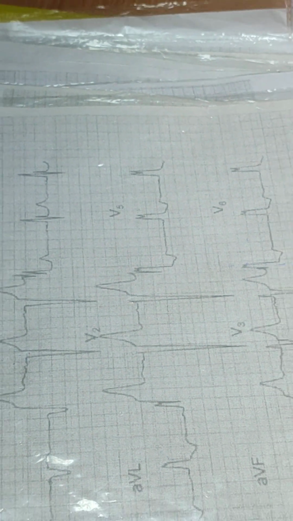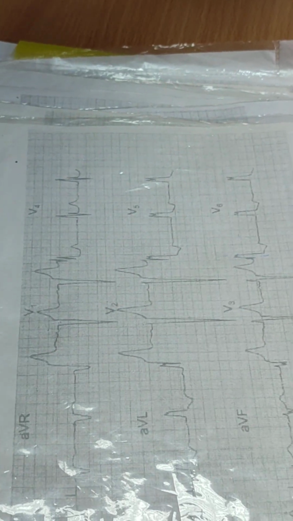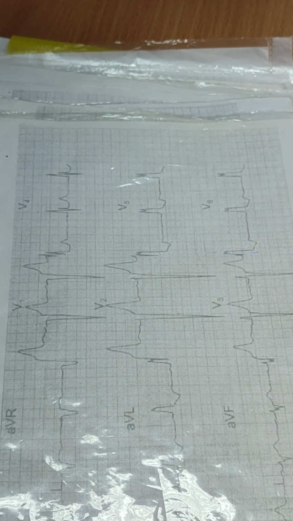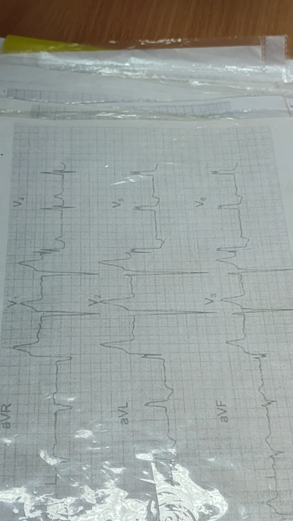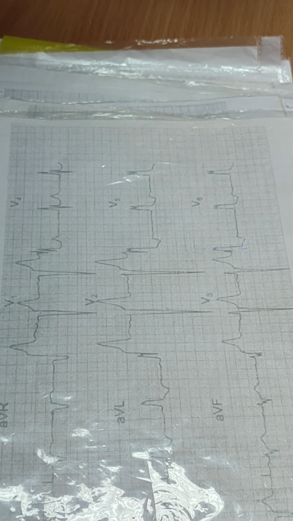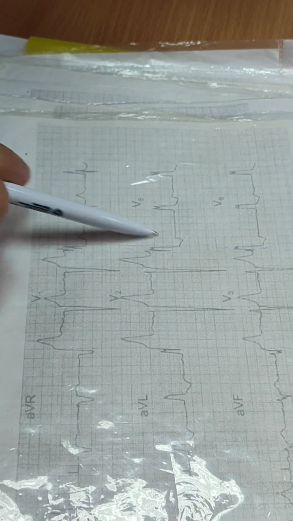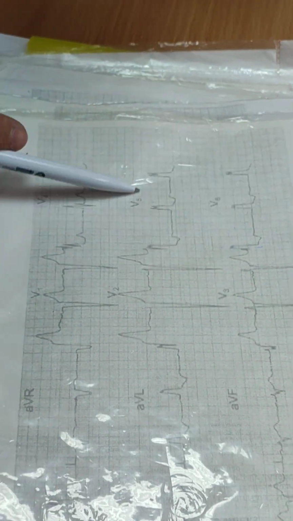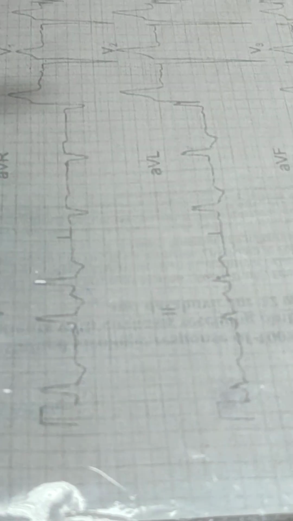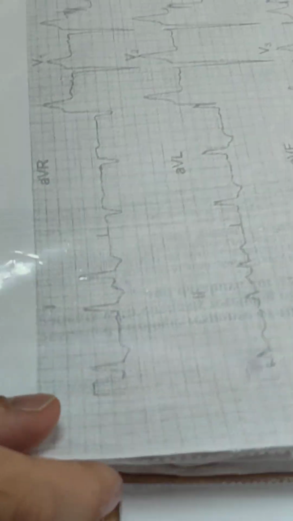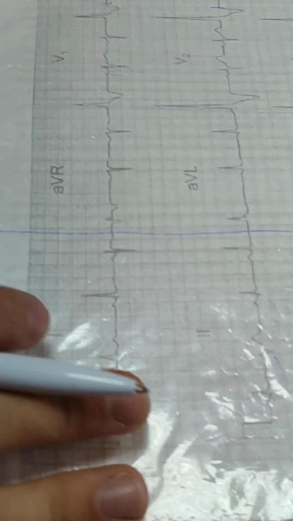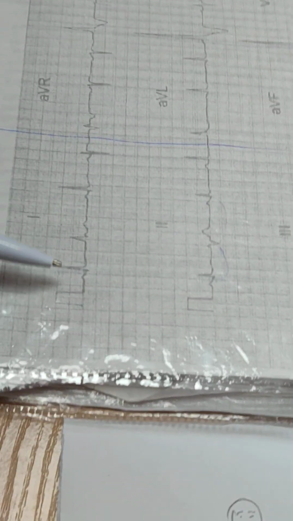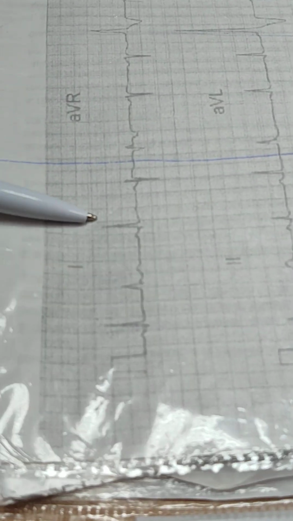Because of the block, in some leads we can see signs which look like a myocardial infarction. But to confirm whether it is a myocardial infarction or not, we need to do lab testing. It's left bundle branch block plus extrasystole. It's not myocardial infarction. In this case, normal, something wrong, normal.